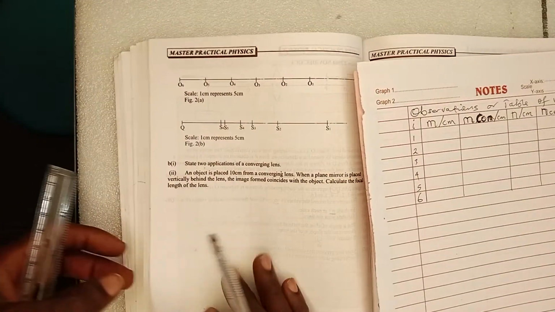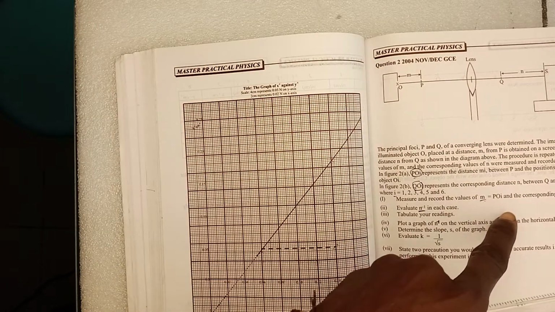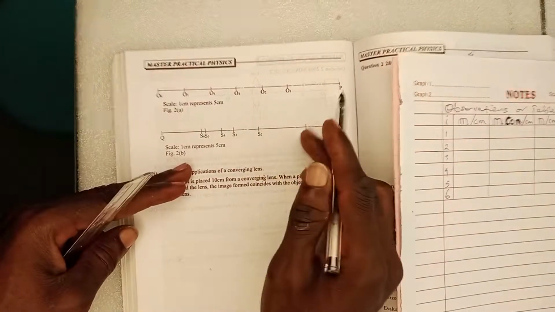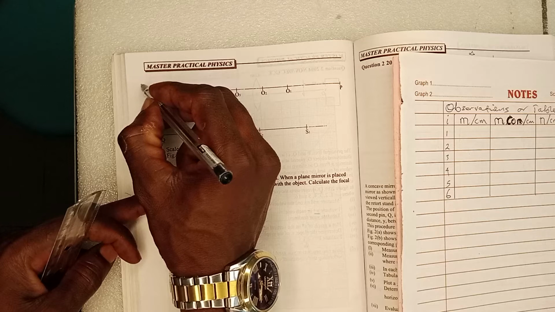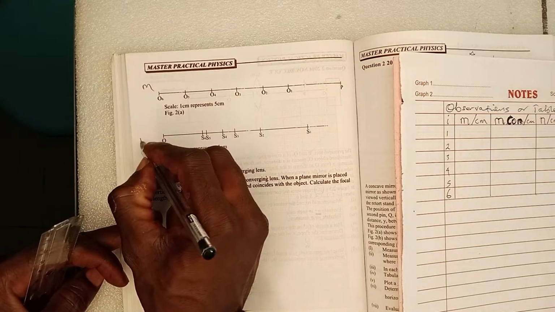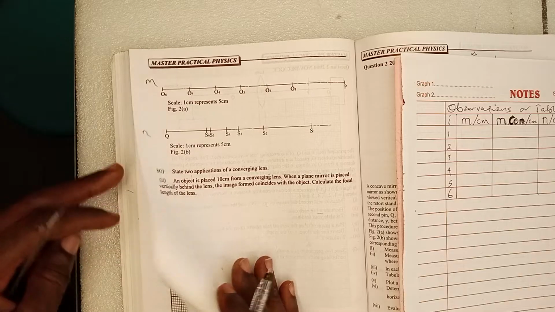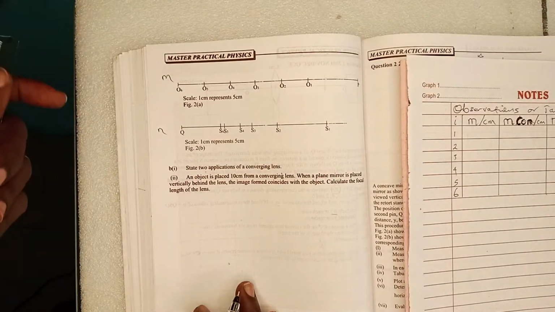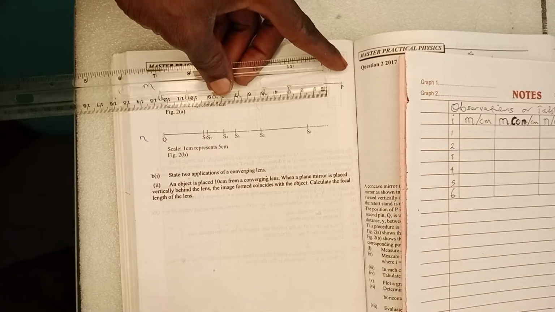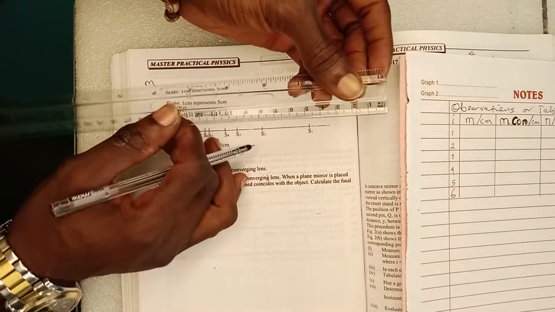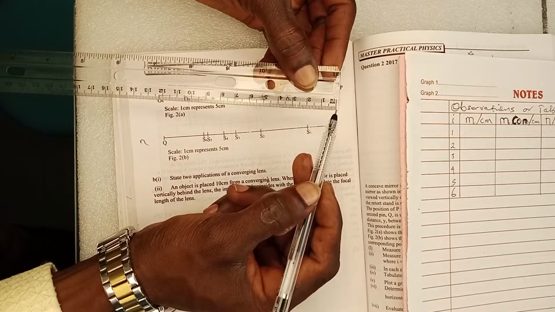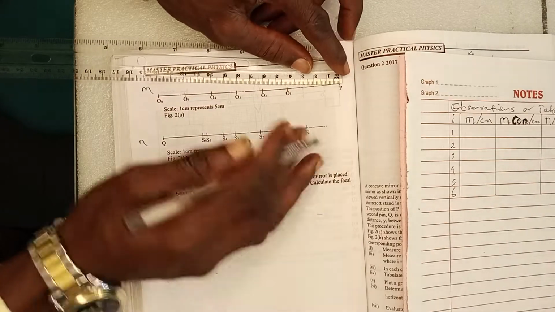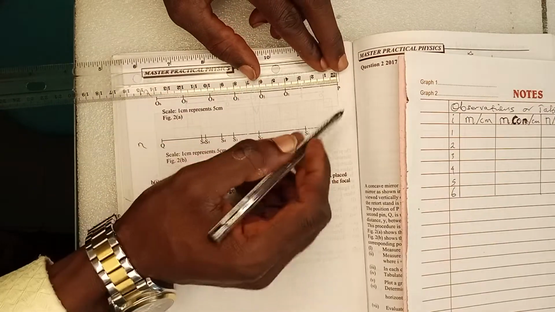Don't forget that PO is our M. So the whole of this is for M, this is for M, and this is for N. And the reference is from P to O. So in measuring this, we are going to place the 0 cm of the ruler at P. Yes, you can see what I'm doing. So we want to measure the first value here, PO1.